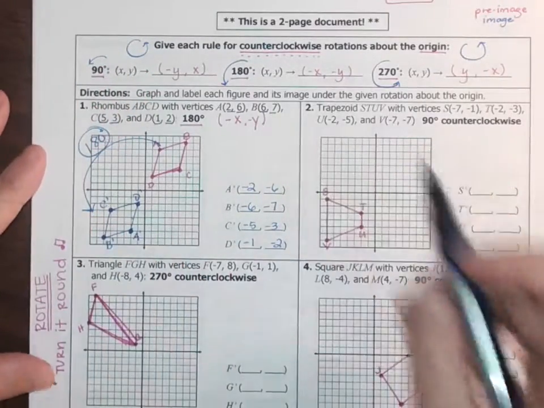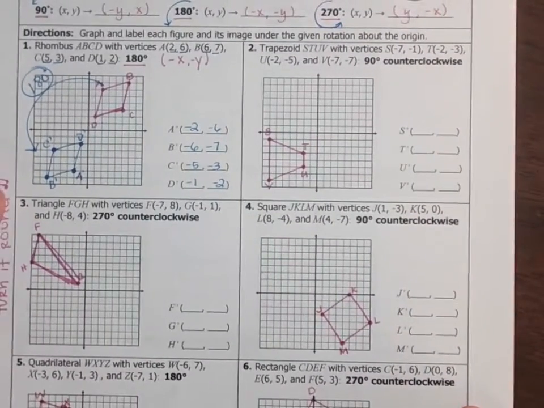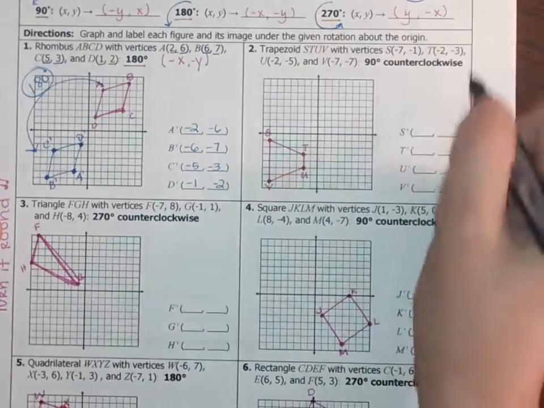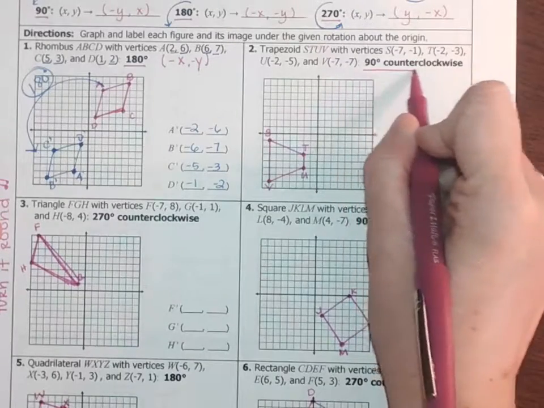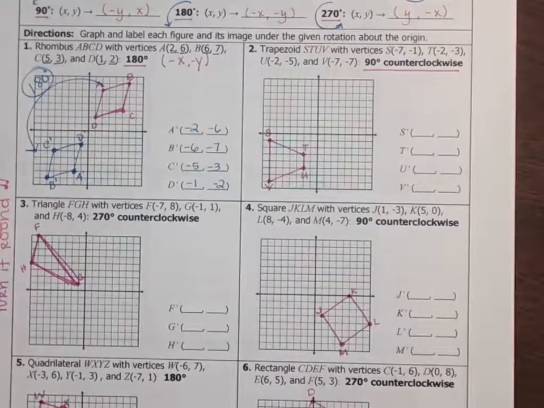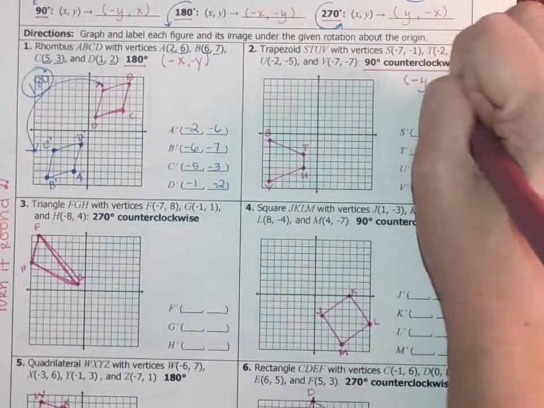Let's take a look next at this trapezoid. Here are our vertices. We want to go 90 degrees counterclockwise. In order to do that, we're going to change up our point.